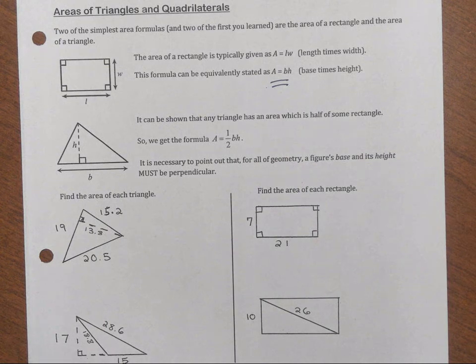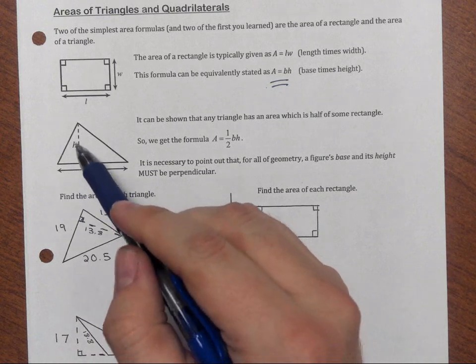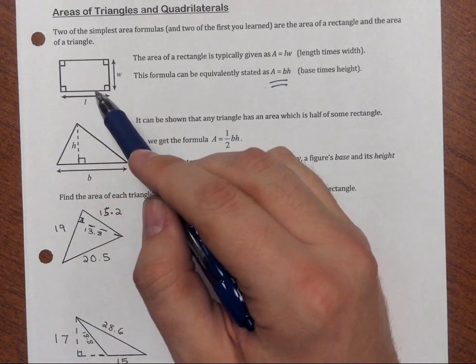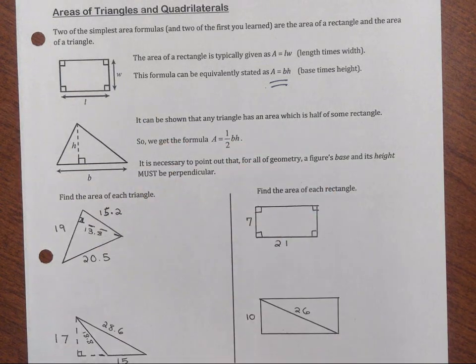Now, it's very important that when we're talking about this, you understand for this and for all of geometry, really, if I say base and height, these must be two measurements that are at right angles to each other. They must be perpendicular. So you notice here, base and height. With the length and width of a rectangle, well, since a rectangle has 4 right angles, those are at right angles to each other.